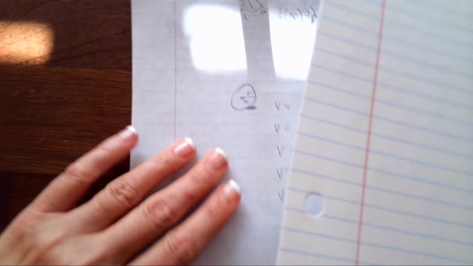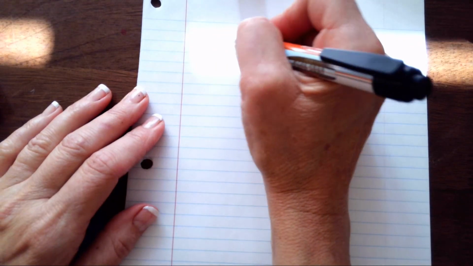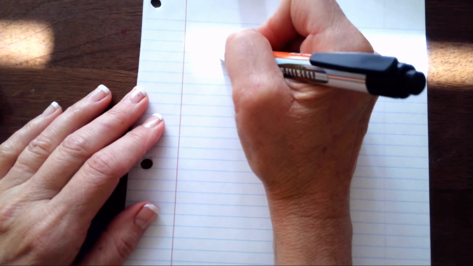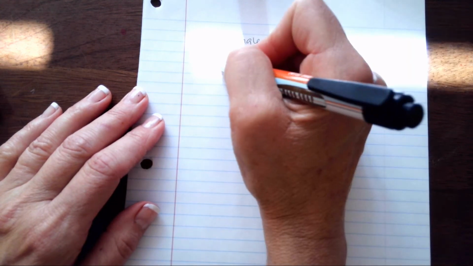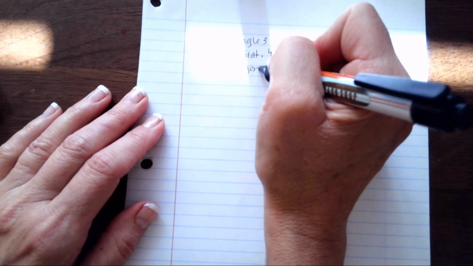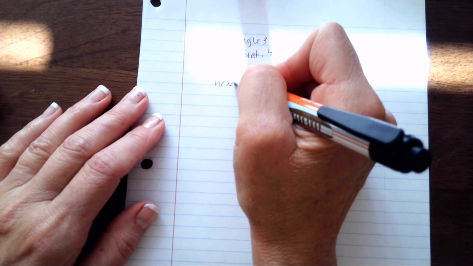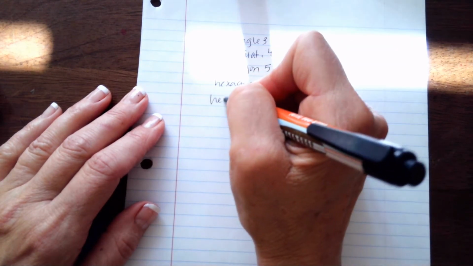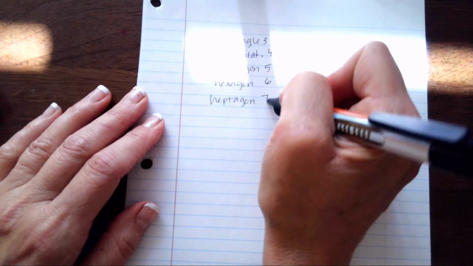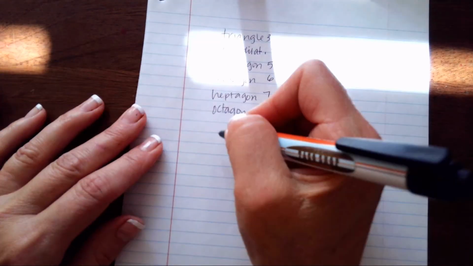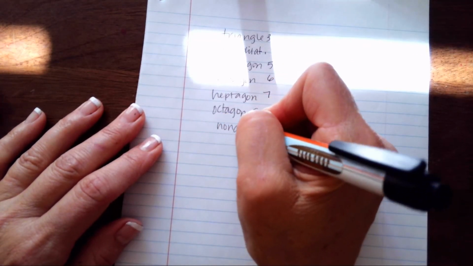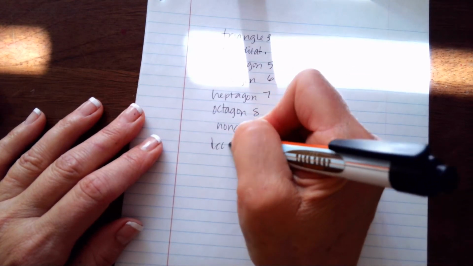Okay, next concept. I think you know this, but we will just do it. Triangle is 3 sides. Quadrilateral is 4 sides. Pentagon is 5 sides. Hexagon is 6 sides. Heptagon is 7 sides. Octagon is 8 sides. Nonagon is 9 sides. Decagon is 10 sides.